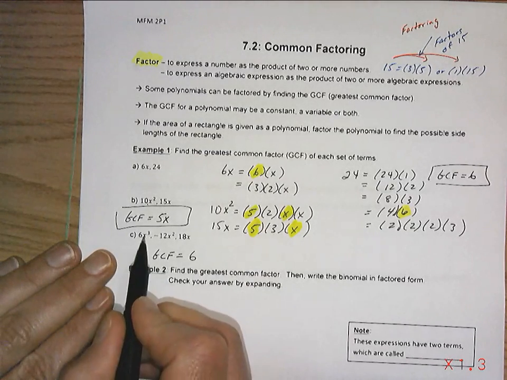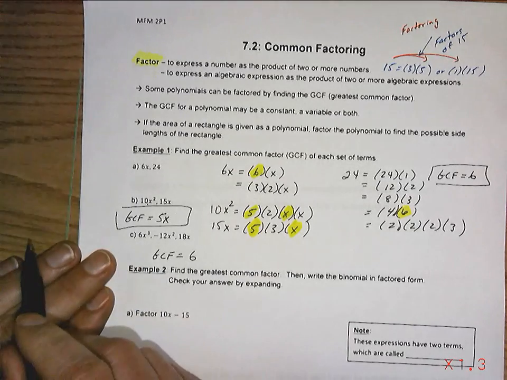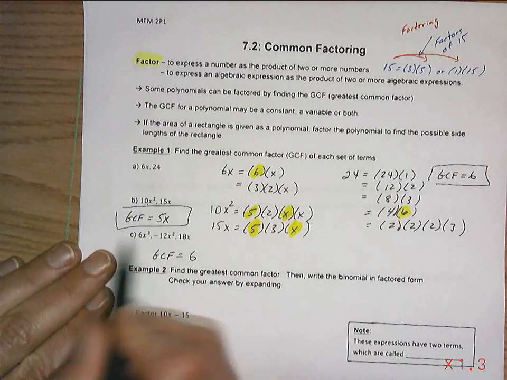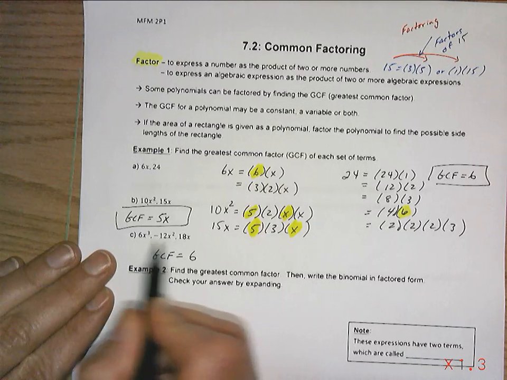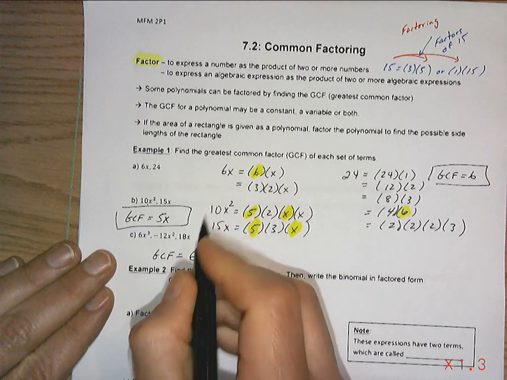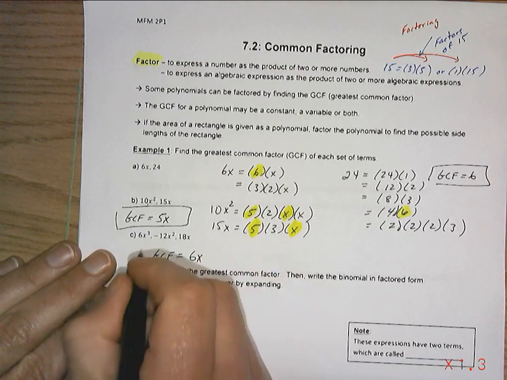I can't take the biggest one because not all 3 of them have the biggest one. I can't take the second highest one because all 3 of them don't have 2 of them. But all of them have at least one of them. So the greatest common factor here is 6x.